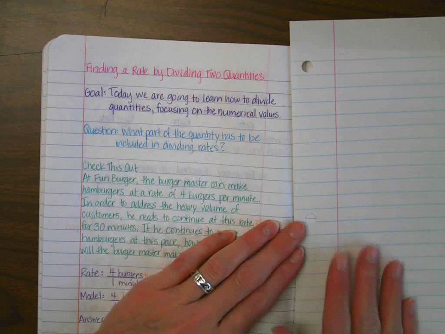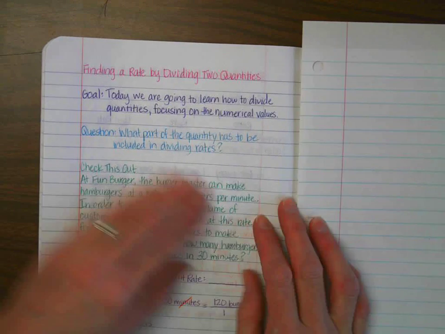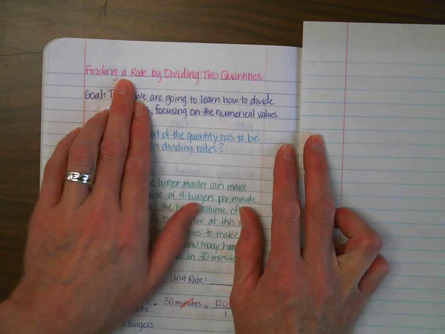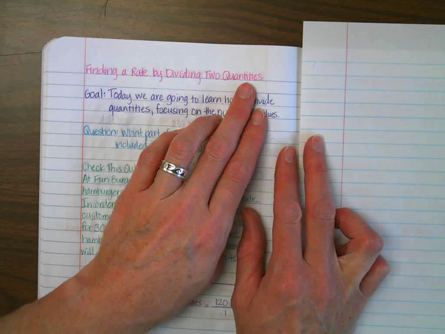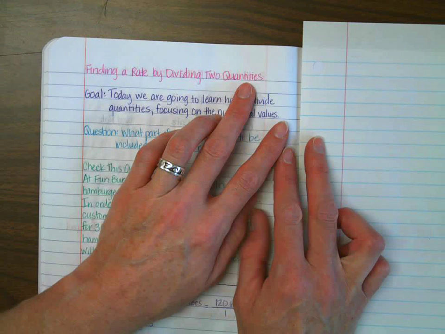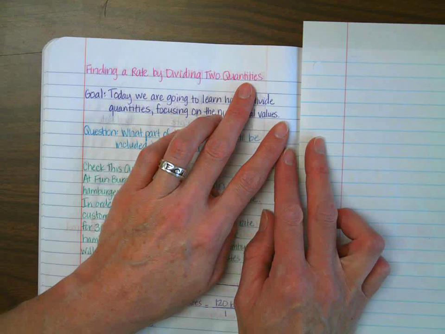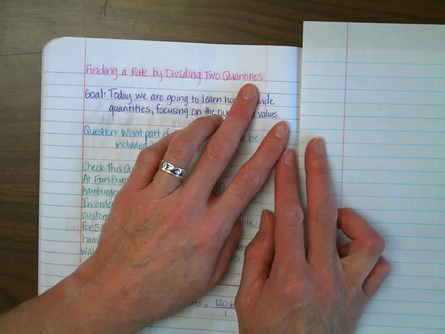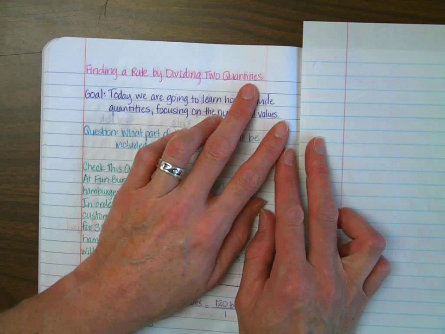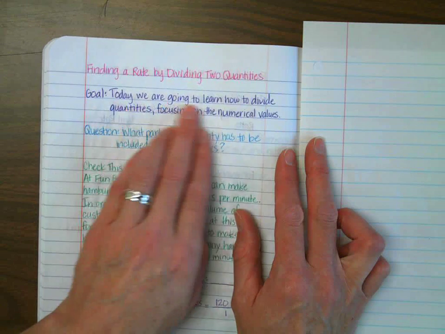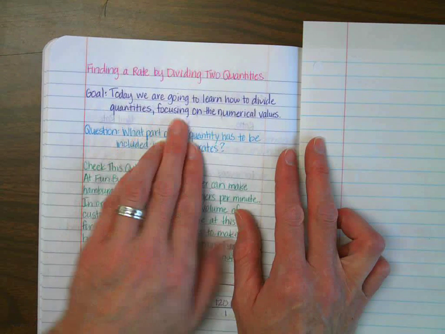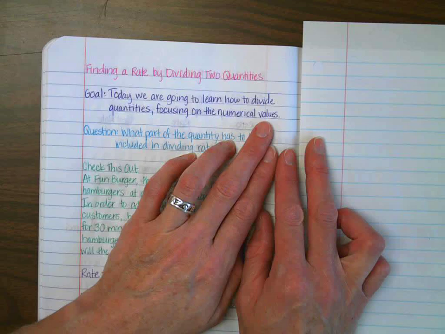Okay, so finding a rate by dividing two quantities. Well, isn't that the definition of a rate? The definition of a rate is a comparison of two different quantities. Interesting. So we're just going to be finding rates today. Our goal today is to learn how to divide quantities, focusing on the numerical values.